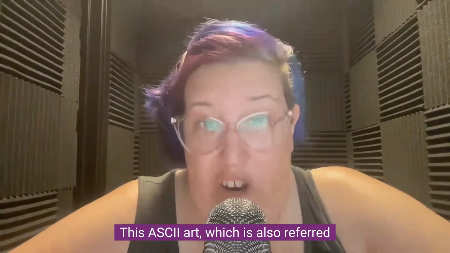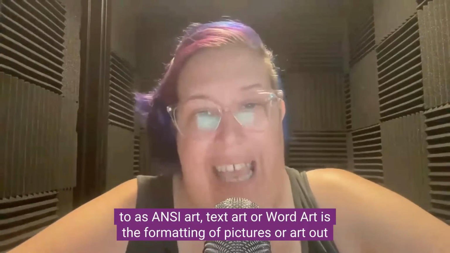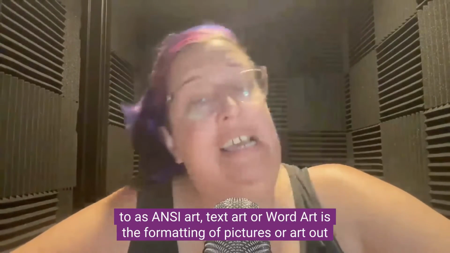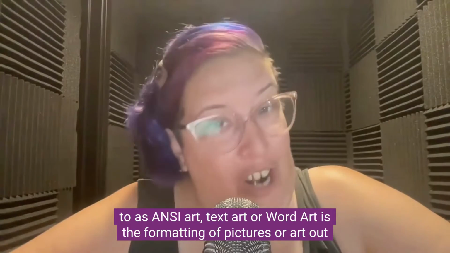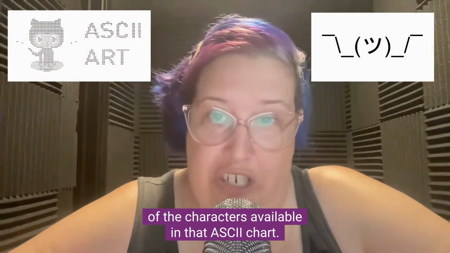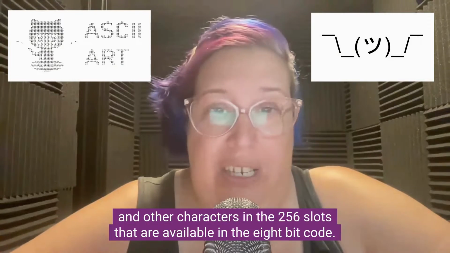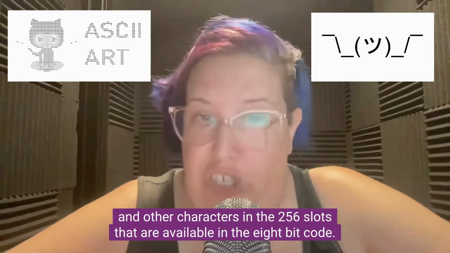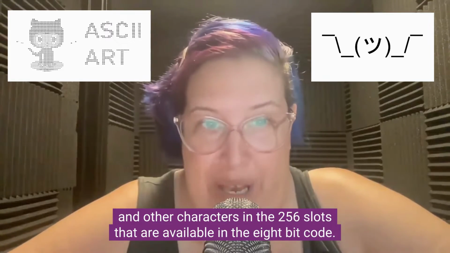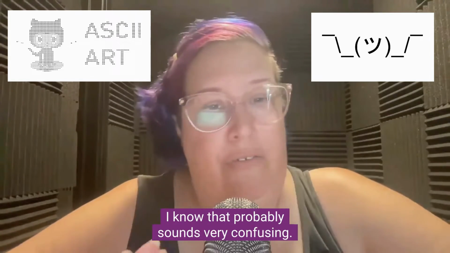This ASCII art, which is also referred to as ANSI art, text art, or word art, is the formatting of pictures or art out of the characters available in that ASCII chart. That includes letters, numbers, and other characters in the 256 slots that are available in the 8-bit code. I know that probably sounds very confusing.